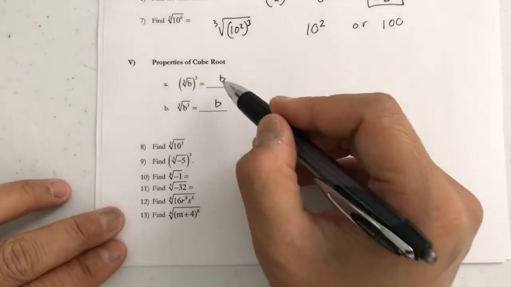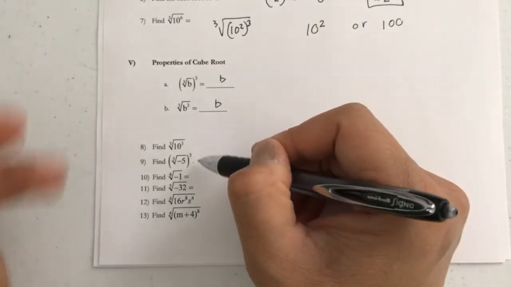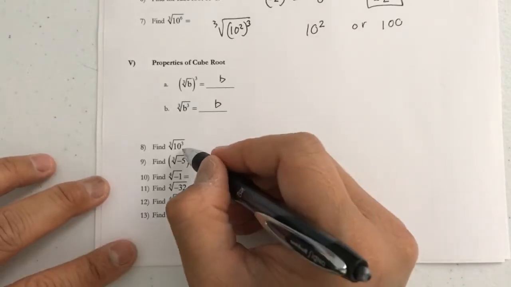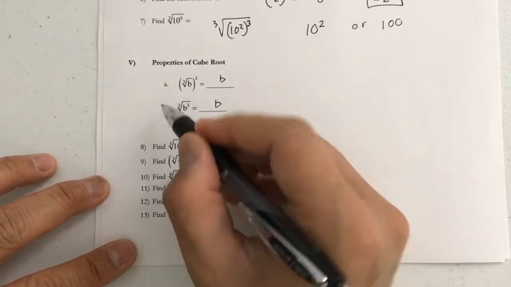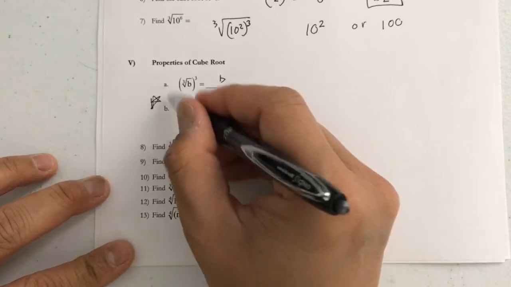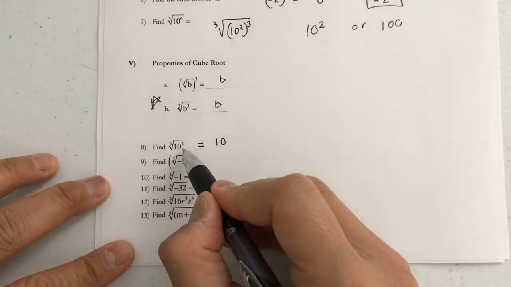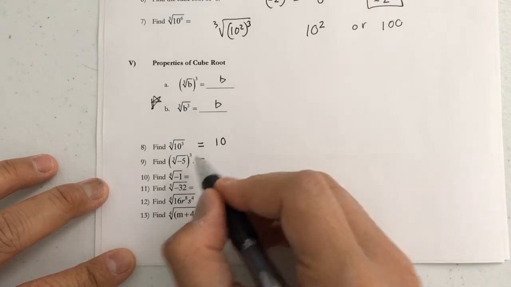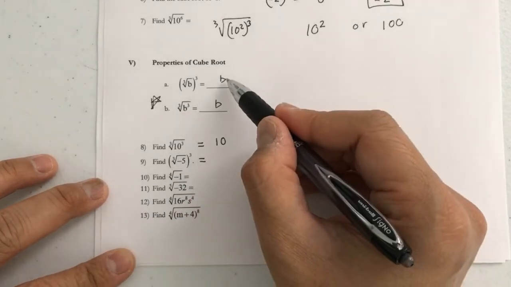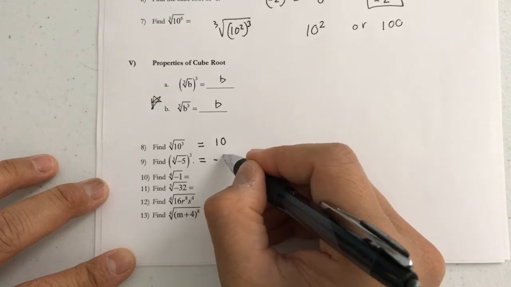All right, let's apply these two properties of cube roots to some of these problems. This looks similar to property number 2, the second property. So therefore we get 10, because 10 got cubed. This one looks exactly like property A, so therefore we get negative 5.